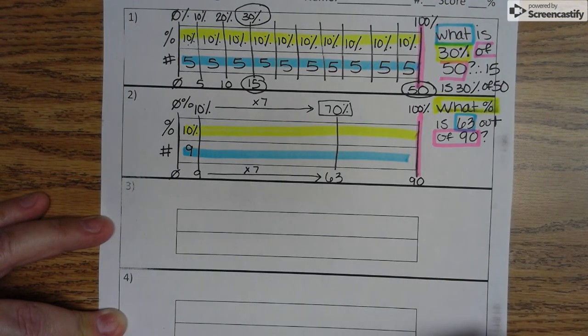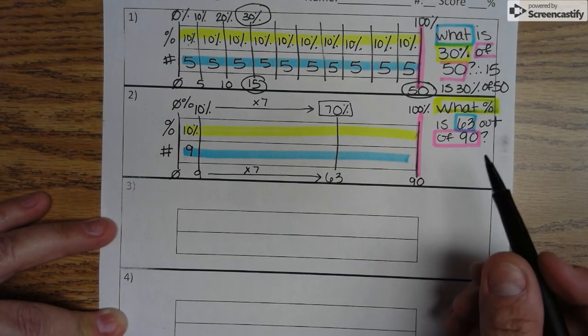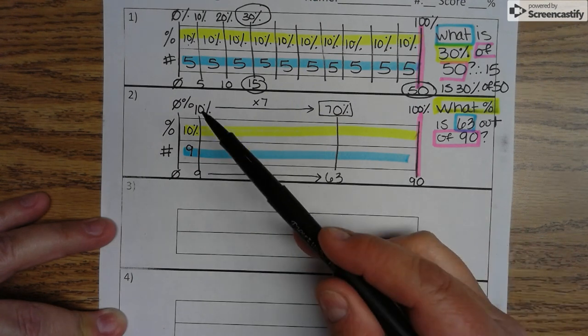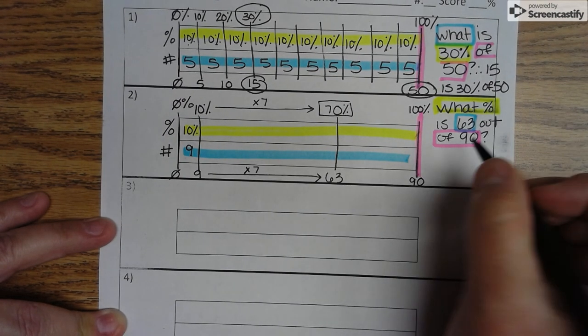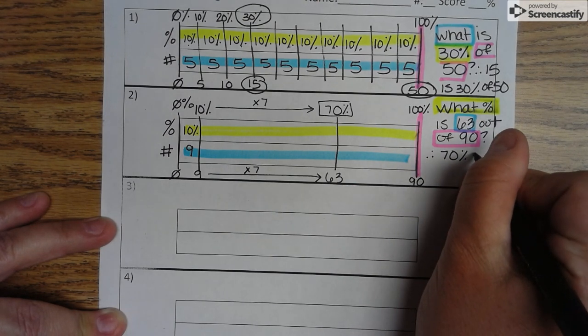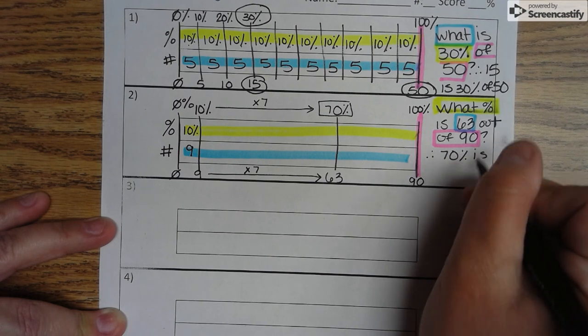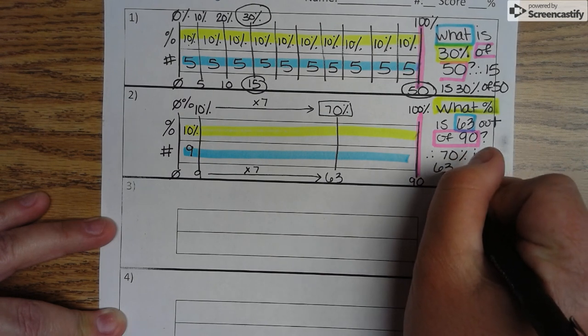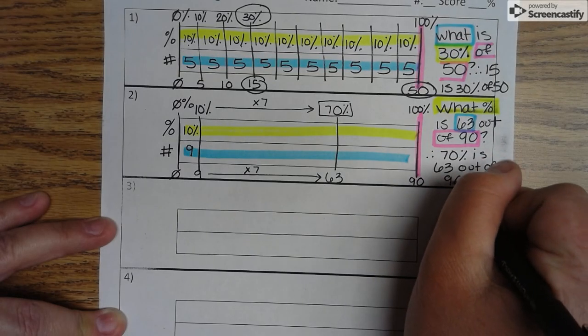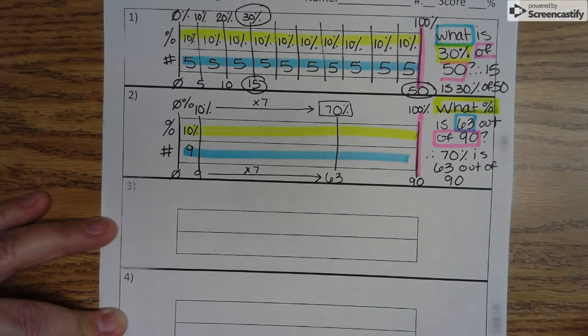I make sure that I label that correctly. So to figure out what percent is 63 out of 90, I found 10% first, which was 9, and multiplied both of those by 7, just like we would a ratio. So we figured out, therefore, 70% is 63 out of 90. Or 63 out of 90 is 70%.